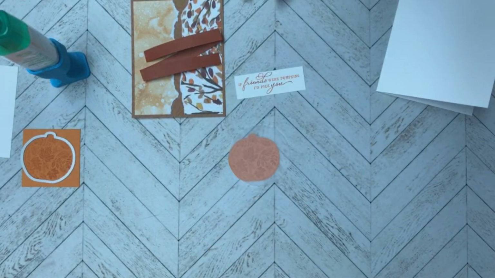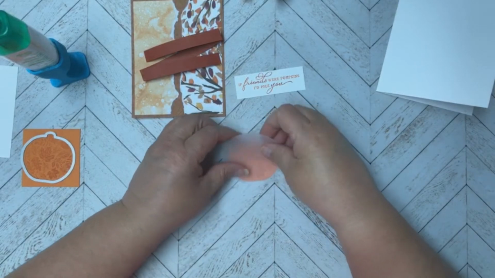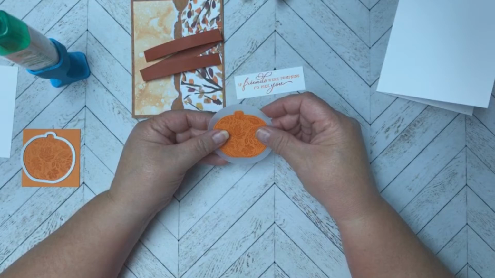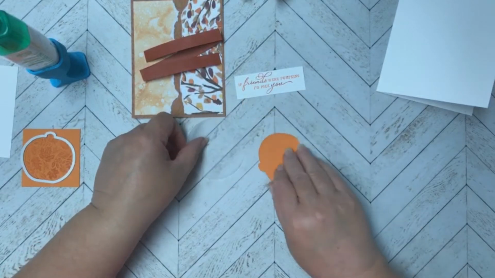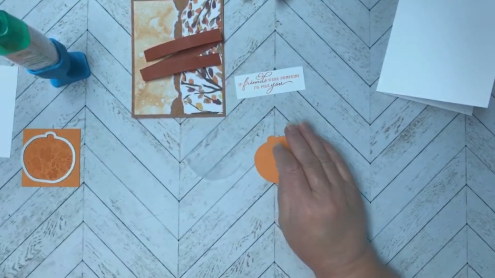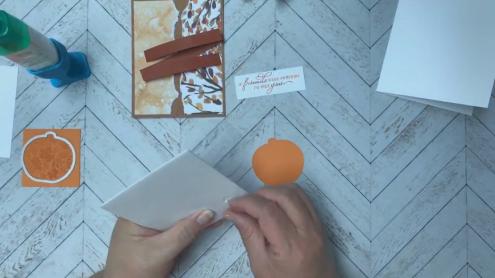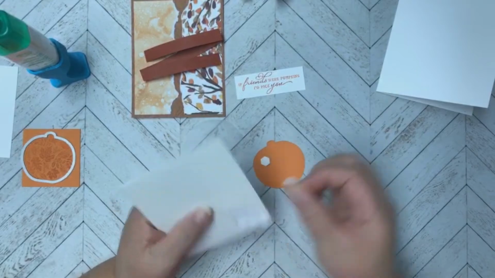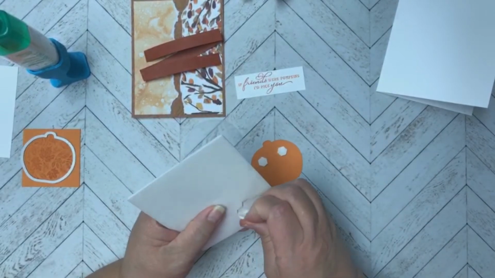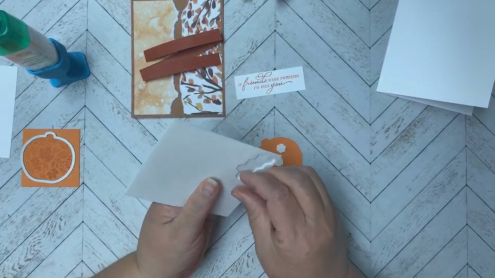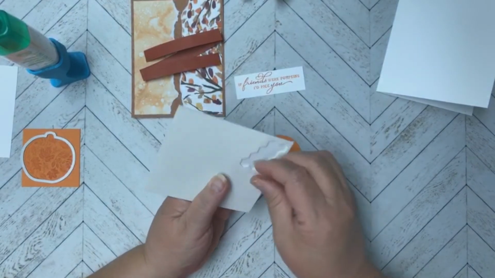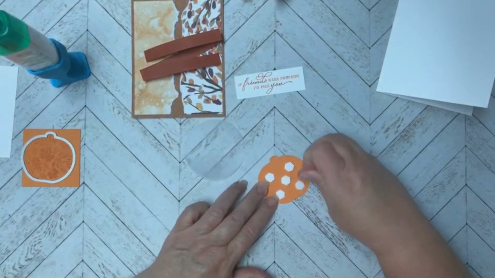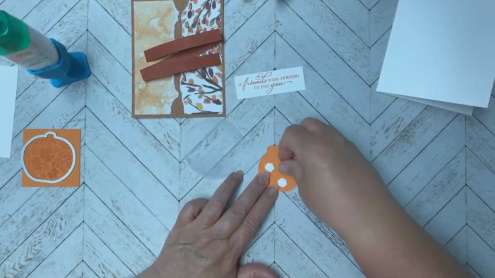Okay, so now we're going to put some Stampin' Dimensionals on the back of the pumpkin because I wanted that popped up. And let's go ahead and get some dimensionals on the back of here. I like to make sure I have plenty so that it doesn't get smushed if I'm going to put this in the mail.